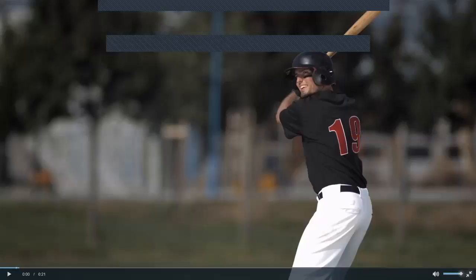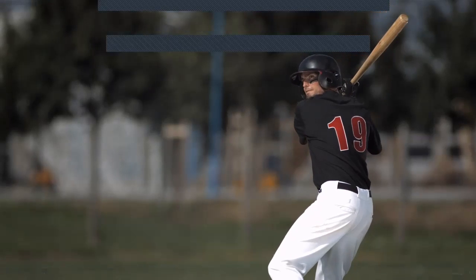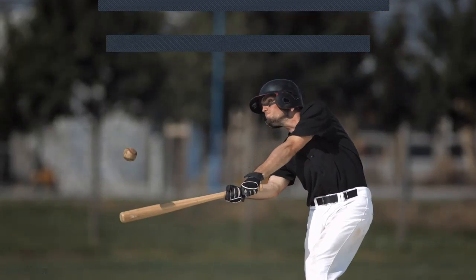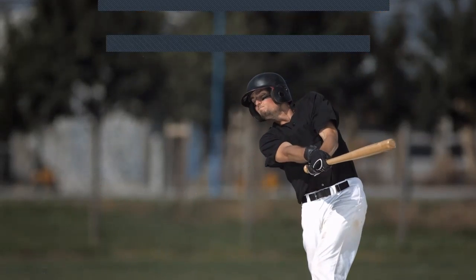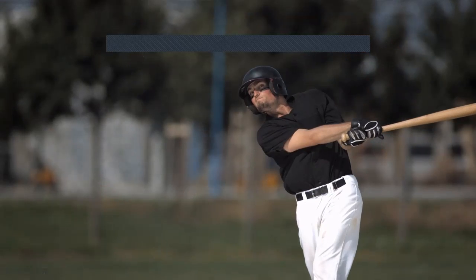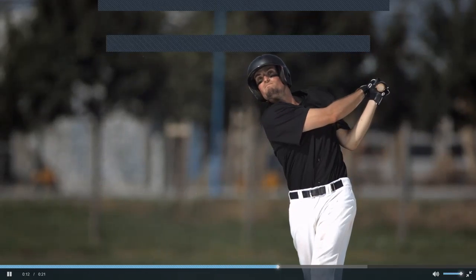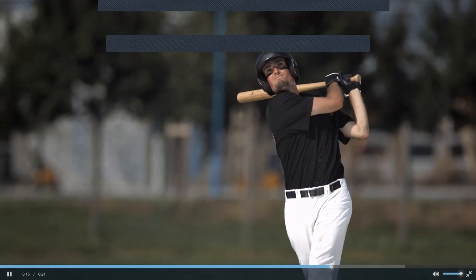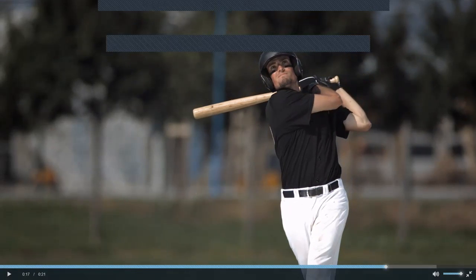Let's watch this video. It's a baseball player and he's going to hit the ball. I want you to think about what you see. So what do you think made the baseball change the direction it was moving?